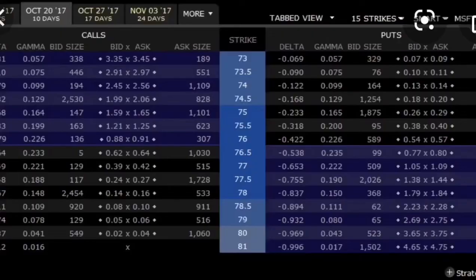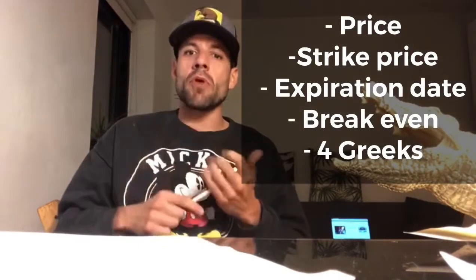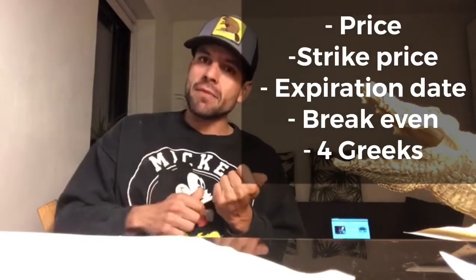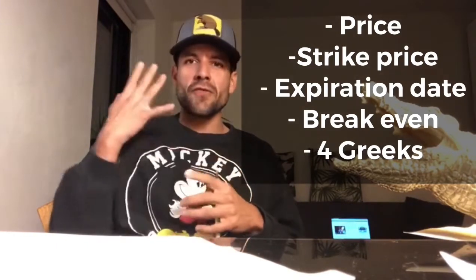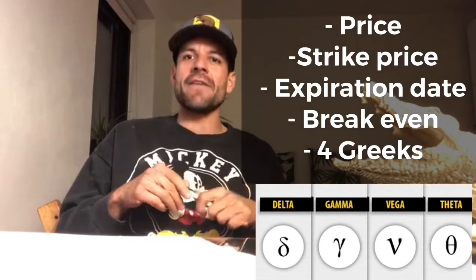Now, when you purchase an option, actually physically purchase it online, it looks kind of like this. And if you have a more user-friendly application, it kind of looks like this. Now, it looks like a menu. There's different components of it. Now, the main components are the price of the option, the strike price, the expiration date, the break-even point, and then something called the four Greeks: delta, theta, gamma, and vega.